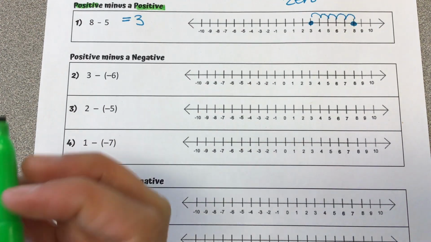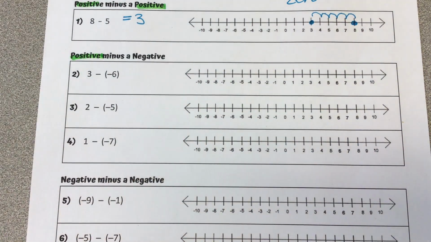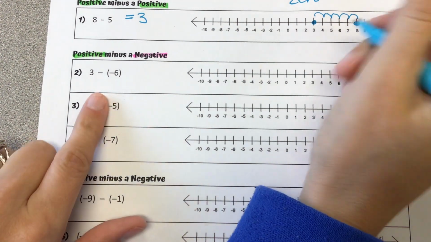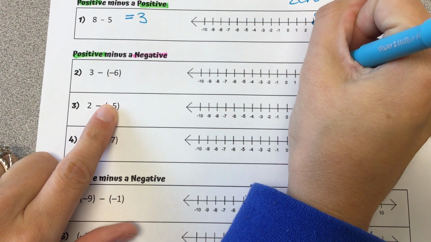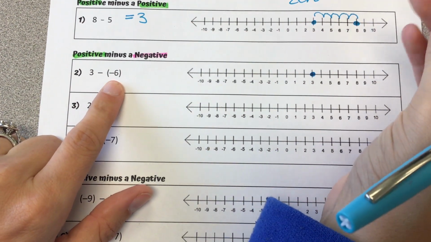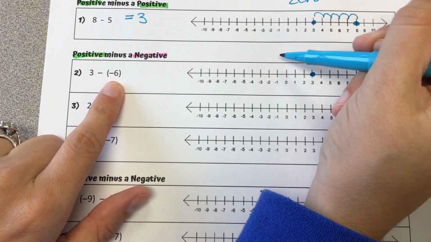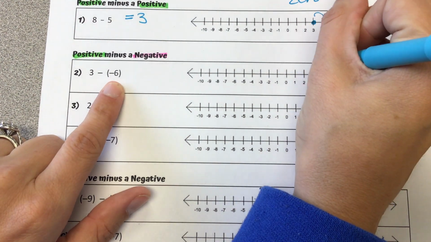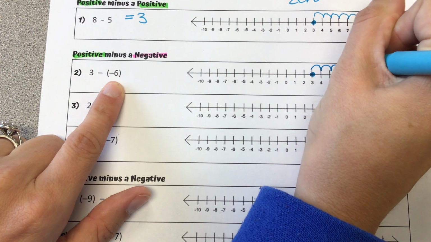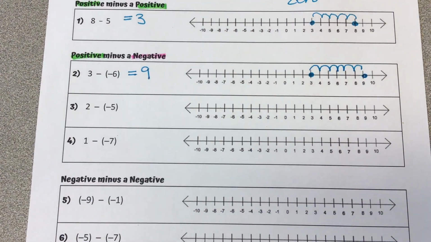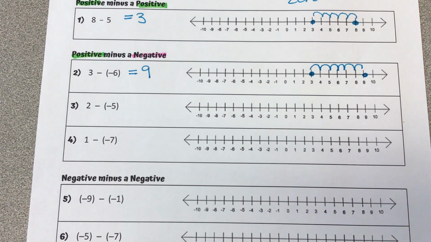Now let's look at, instead of positive minus a positive, positive minus a negative. So we've got 3. And this looks weird. We've got minus a negative value. Well, when we subtract a positive, we go to the left. So if we're subtracting a negative, we do the opposite. We actually go to the right. 1, 2, 3, 4, 5, 6, which brings us to 9. That's weird. We have all of those negatives in there, and yet it still is a positive.